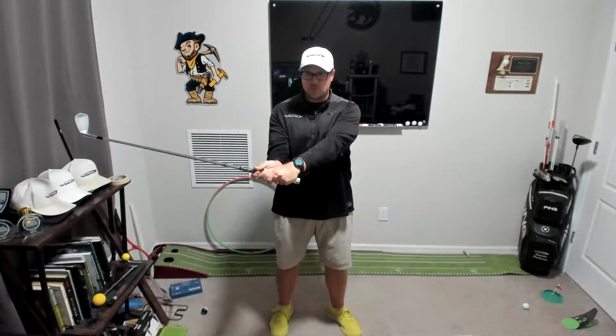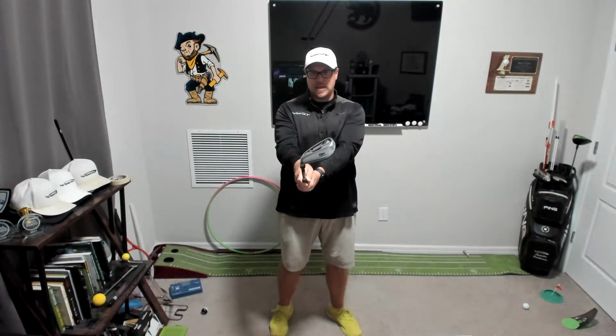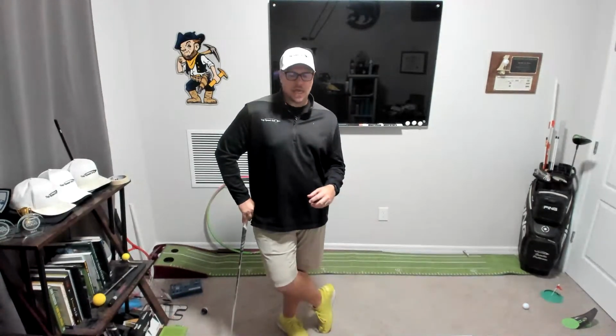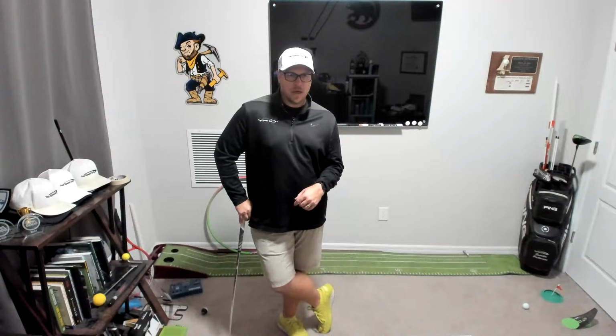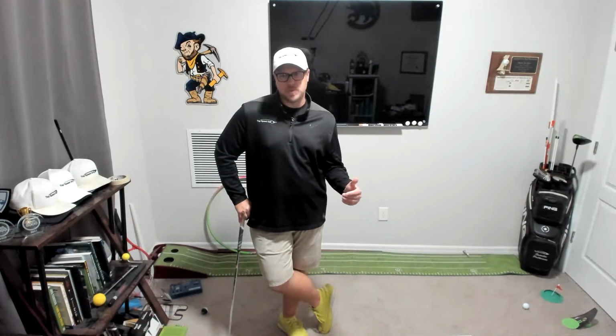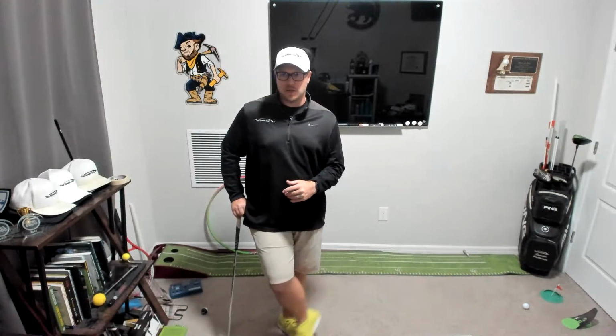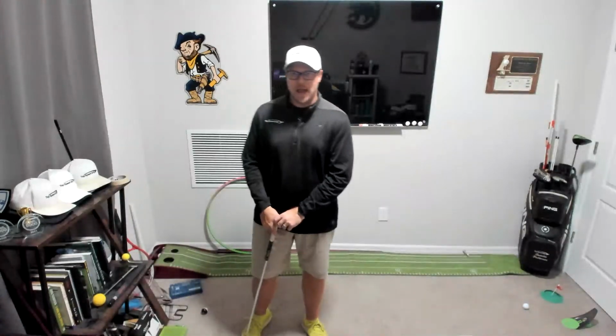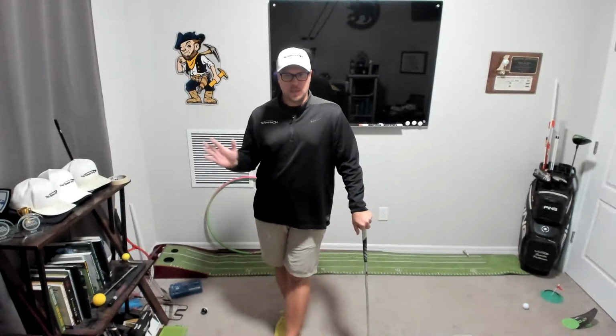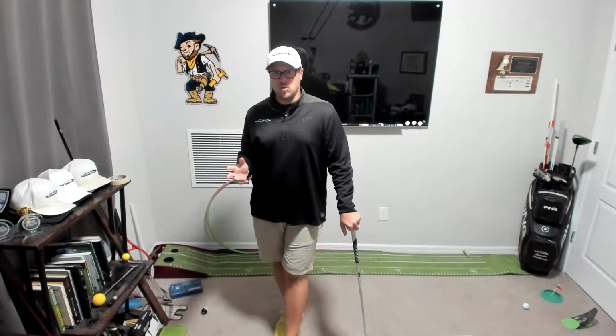If I were to have that face more closed and then release it, well, look, now that face is super shut. I'm going to hit everything left, right? So you have to have the club coming down and the club face in a better position to be able to do that. That's the main reason why people really struggle. And that might be why you're asking this, Bruce. Like, should it be right hand dominant, left hand dominant? It's because maybe in your swing, things aren't quite in sync.